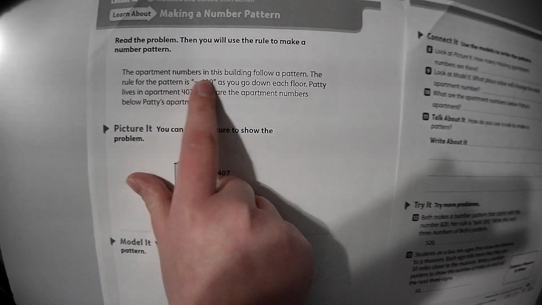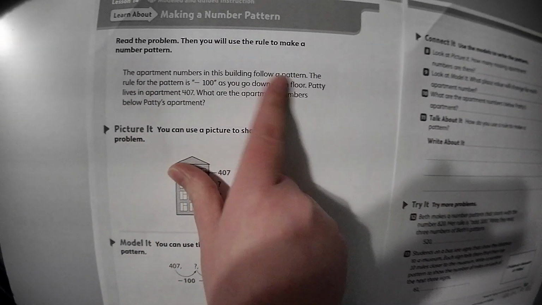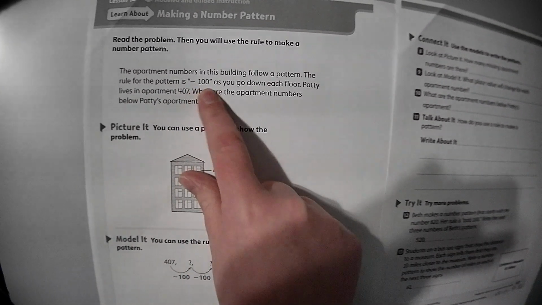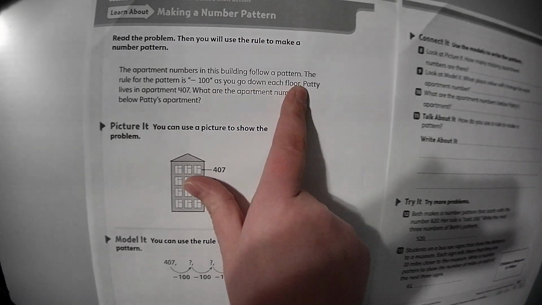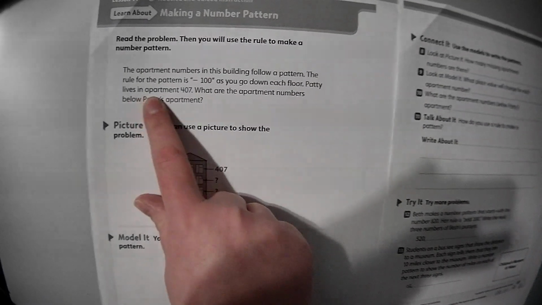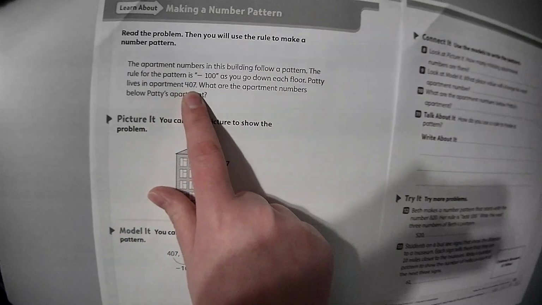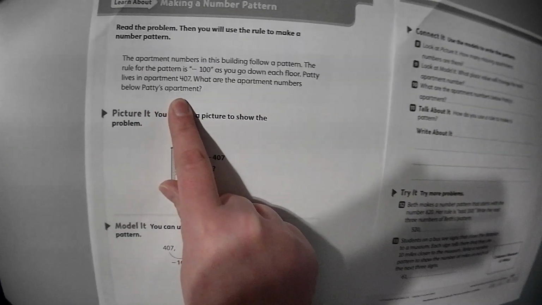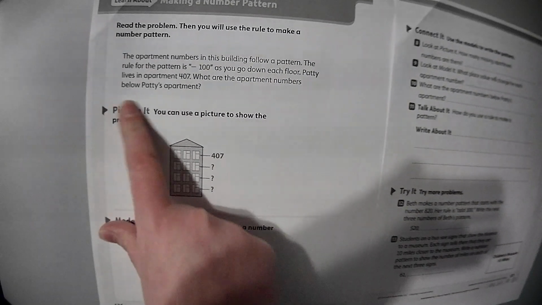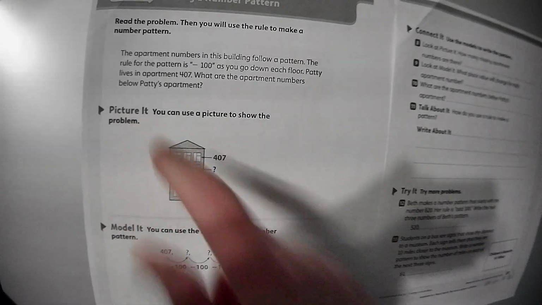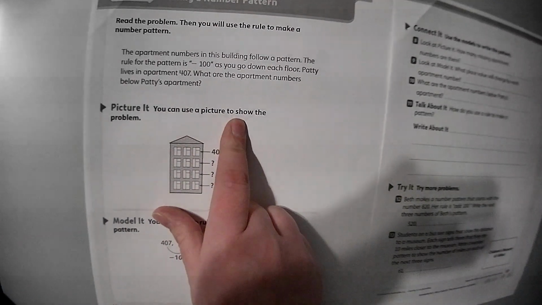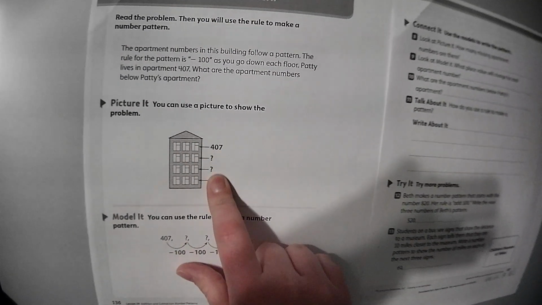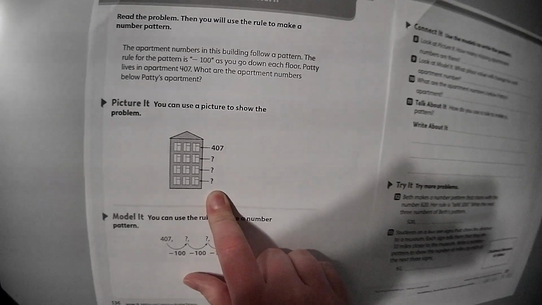The apartment numbers in the building follow a pattern. The rule for the pattern is minus 100. As you go down each floor, Patty lives in apartment 407. What are the apartment numbers below Patty's apartment? So they decided to draw a picture. Picture it. You should always try to draw a picture if needed. You can use a picture to show the problem. So here's Patty, 407. So they want to know the numbers below her.